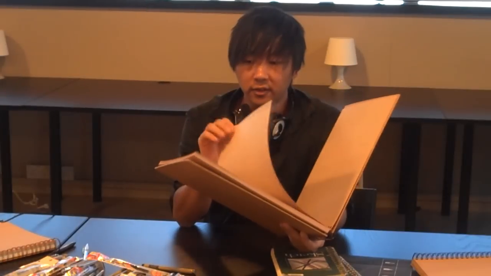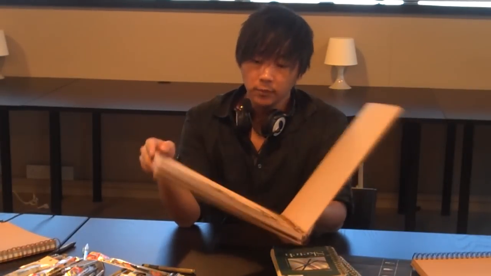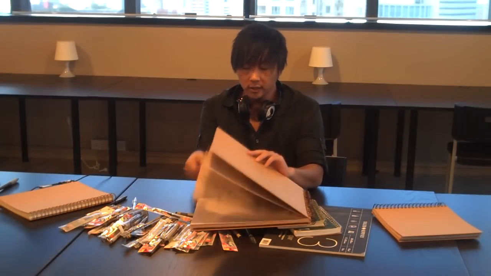And also the paper is very, very thick. The page count on these is very low, talking about maybe 50 sheets or so. But the reason why I call them presentation sketchbooks is because every single drawing I try to make in these is nice.